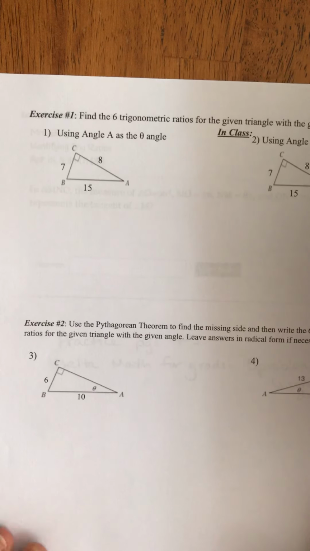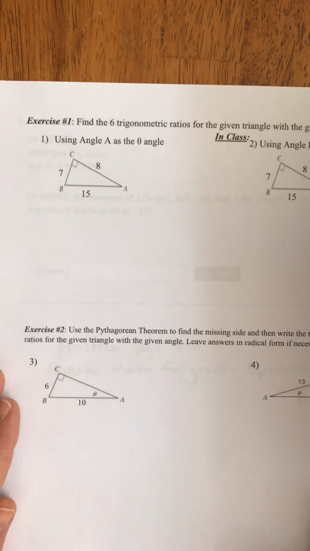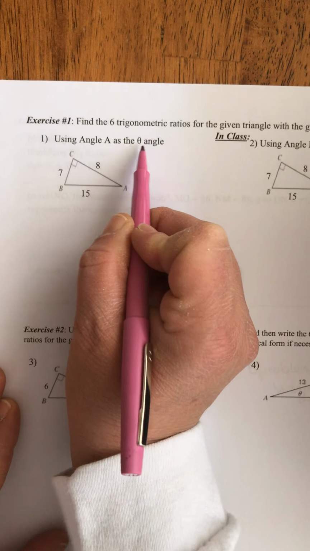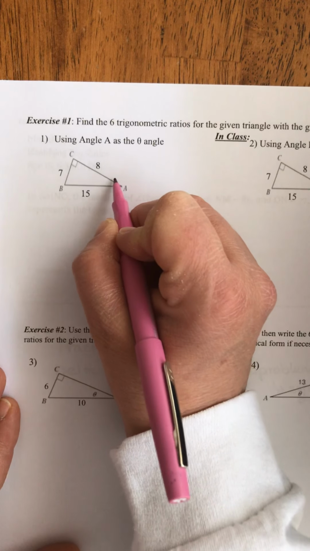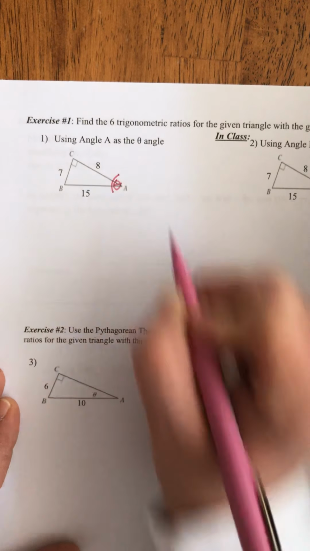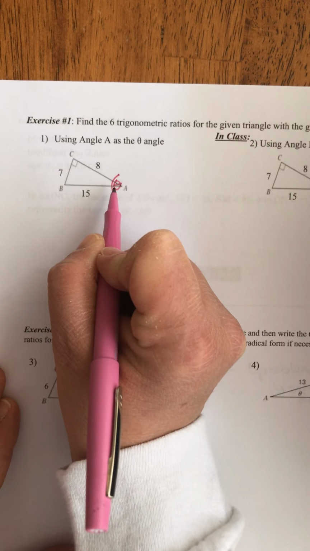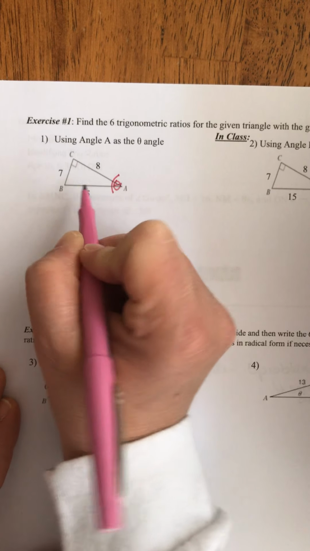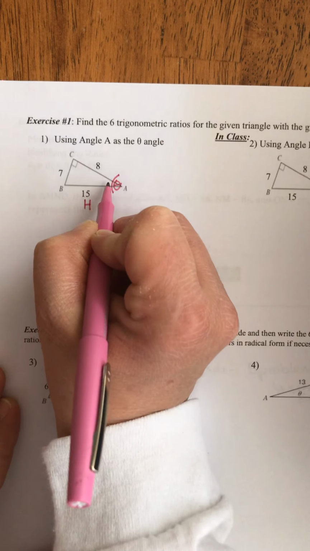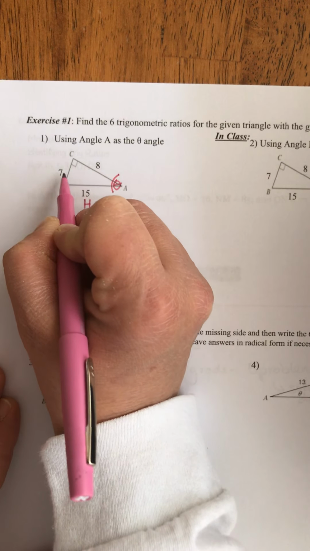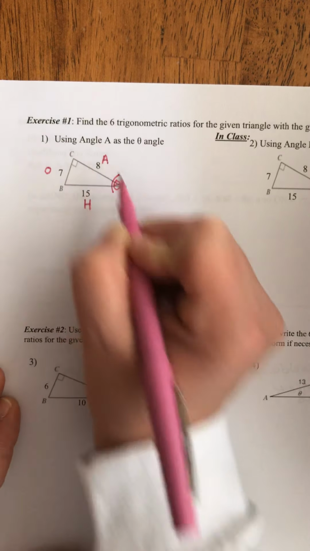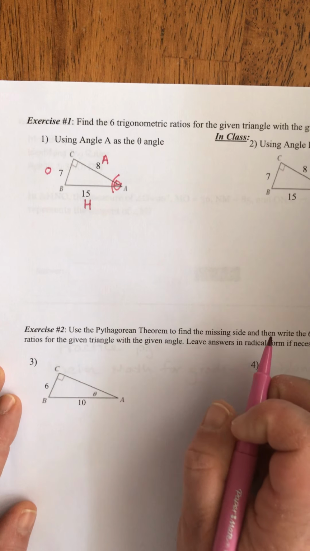So what do we do? In our first example right here, we're going to find all 6 trig ratios based on this triangle. And it's saying use angle A as the reference or theta angle. So I'm going to locate angle A here, and that's my reference angle, okay? And I can label it theta. So I'm looking from this reference angle. So first let's find the hypotenuse. There's the right angle. Across from the right angle is the hypotenuse. Now, the opposite side of our reference angle is the opposite side, and next to our reference angle is the adjacent side. So I have labeled the triangle O, A, and H.